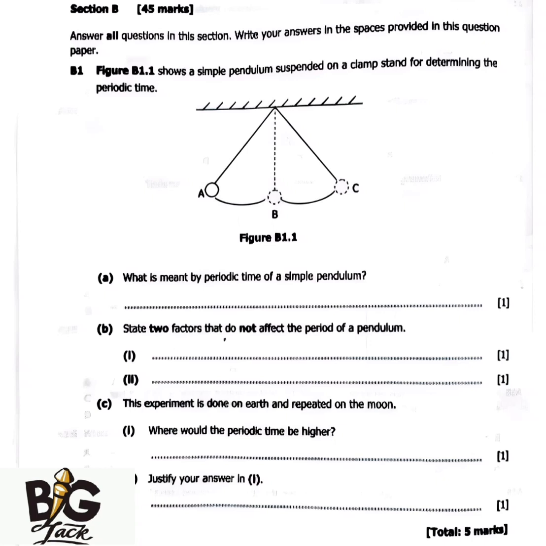The question is saying, figure B1.1 shows a simple pendulum suspended on a clip stand for determining the periodic time. We have points A, B, and C. Before I answer the question, let me try to explain a little bit here.